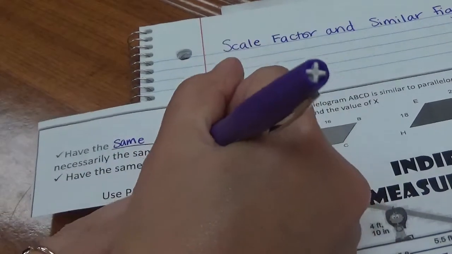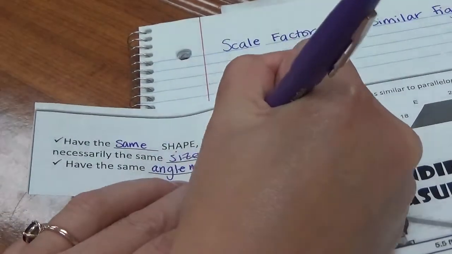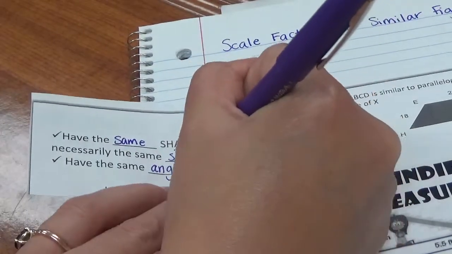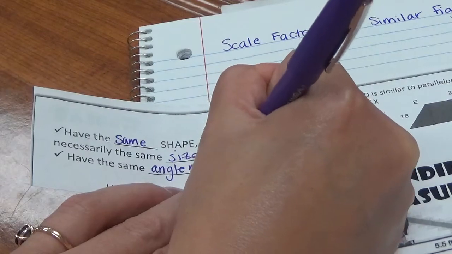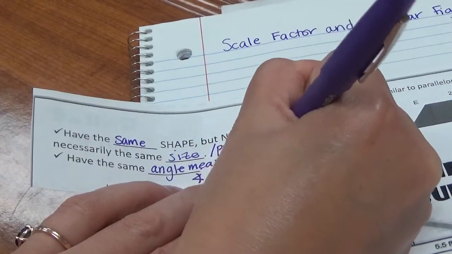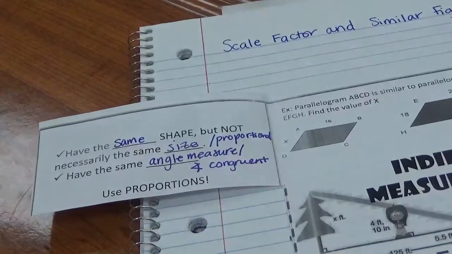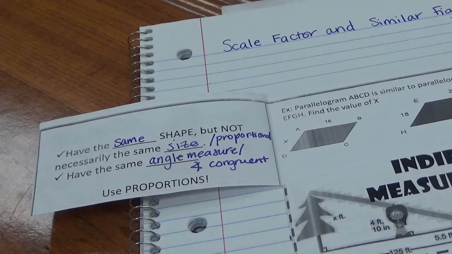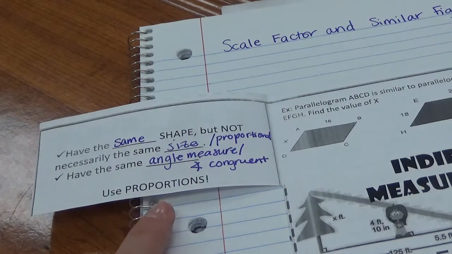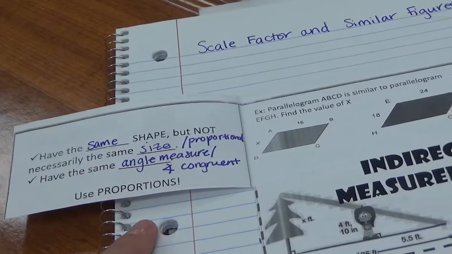And then the same angle measure is also saying that their angles are congruent. That's the geometry word, just to say that instead of equal numbers, we're talking about equal space, like congruent angles, meaning same size angles. We are going to be using proportions to solve these.